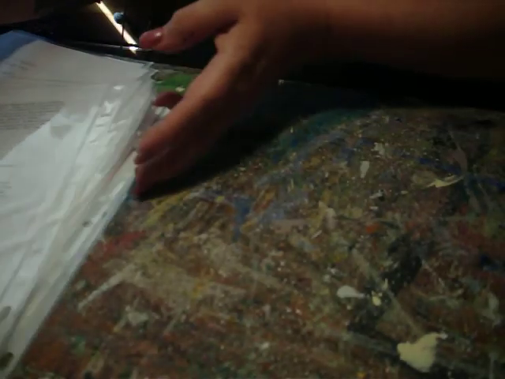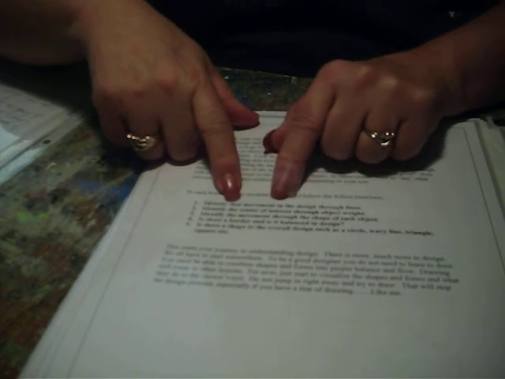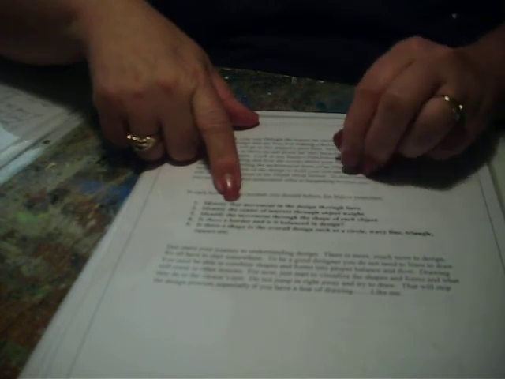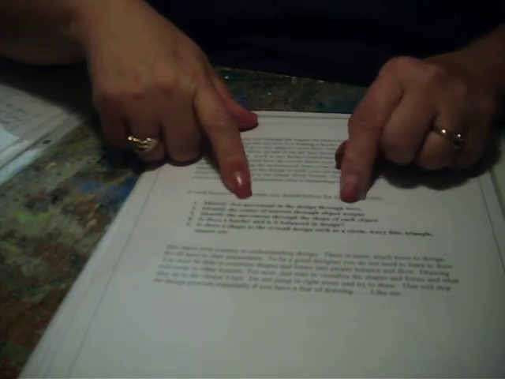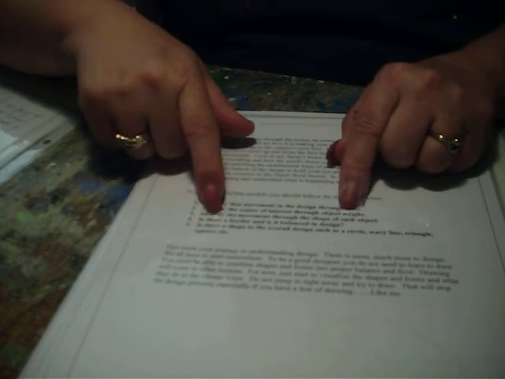And then in the last part of this lesson, there is a list of exercises that you need to do for each of the Module D lessons. Number 1, identify the movement in the design through lines. Identify the center of interest through object weight.